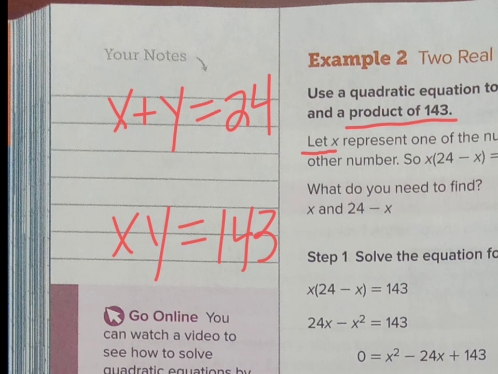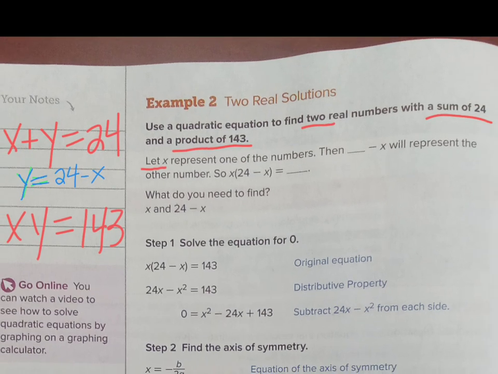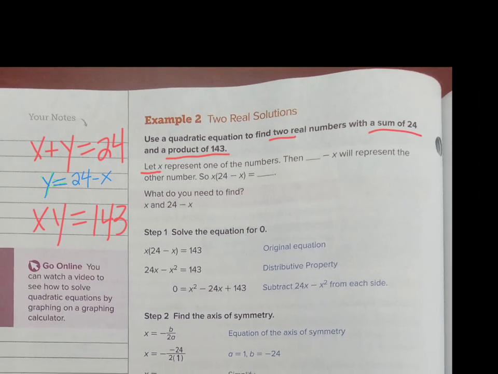No, don't try to answer. The whole point of math is that you just do the steps and it gives you the answer. So we're going to subtract x, right? So y equals 24 minus x. Let x be one of the numbers, then 24 minus x will represent the other number.